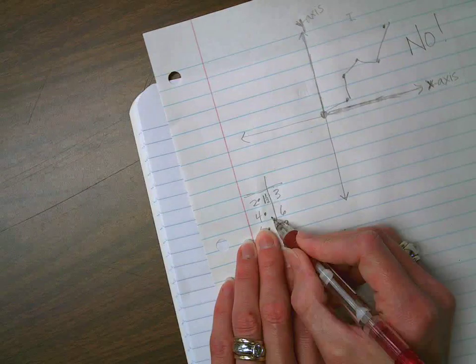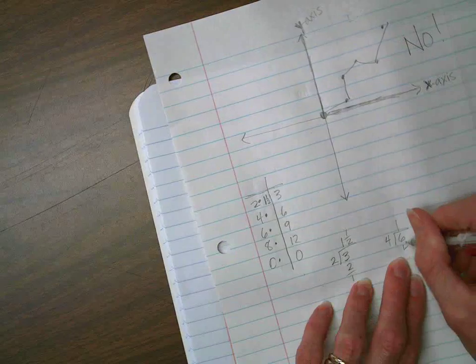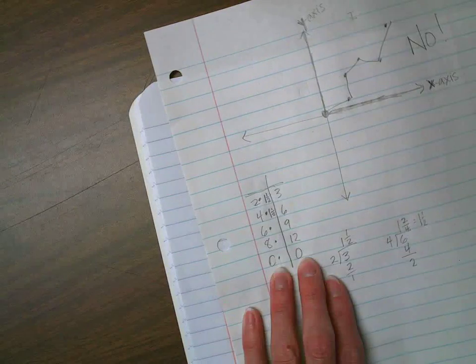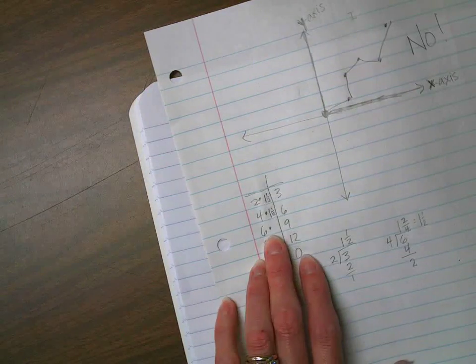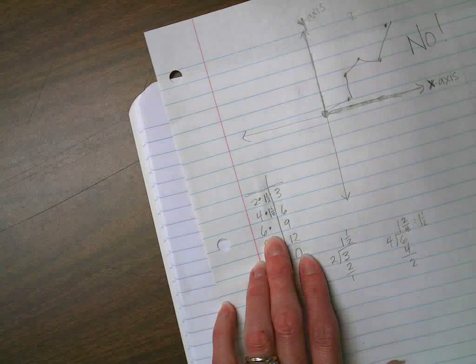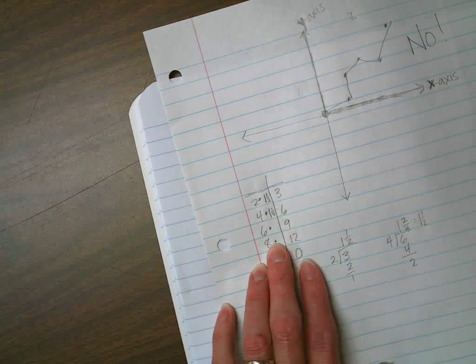Okay, so let's check this one. 1 times 4 is 4. I'm seeing a pattern. I hope you guys are. Okay, so then the next one is what times 6 gave me 9? Again, I don't know, so I have to do the division. 6 goes into 9 one time. 9 minus 6 is 3. Leftovers. Oh, that can be reduced to 1 1/2. Boys and girls, are you seeing a pattern?